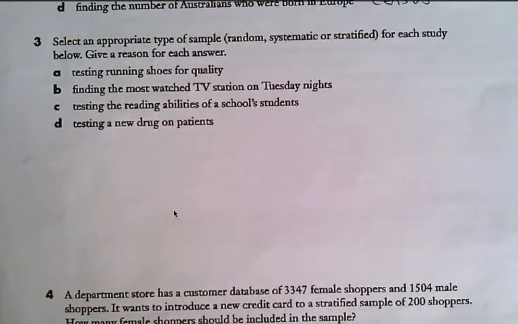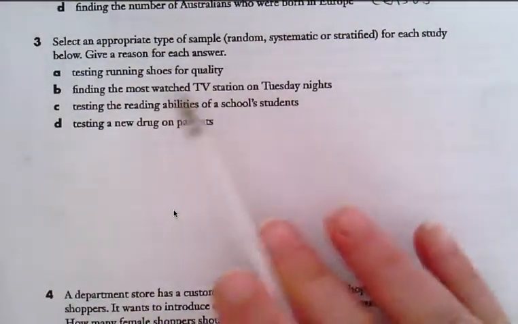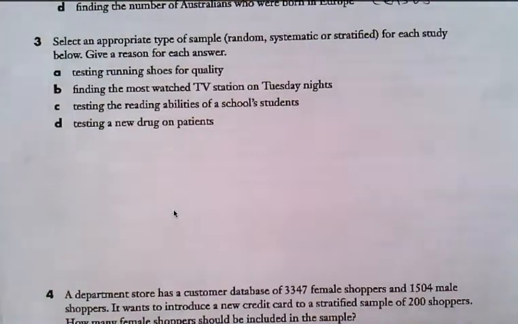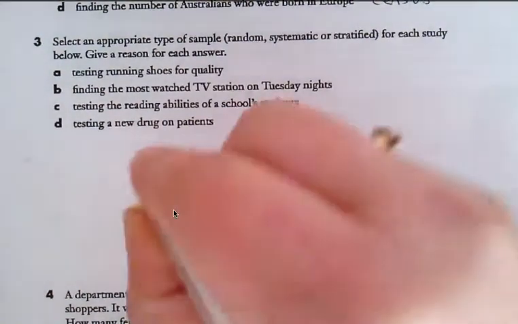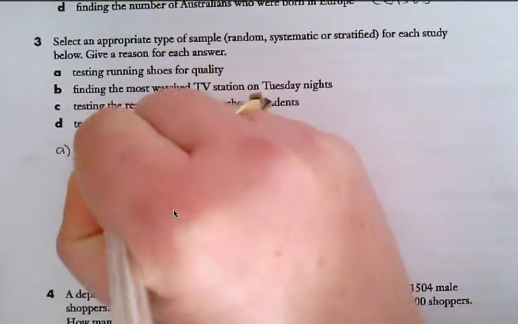Okay, now, question 3, the appropriate type of sample. Would we choose a random, systematic or a stratified? For each of the following, giving a reason. Testing running shoes for quality. That would be best as a systematic sample.